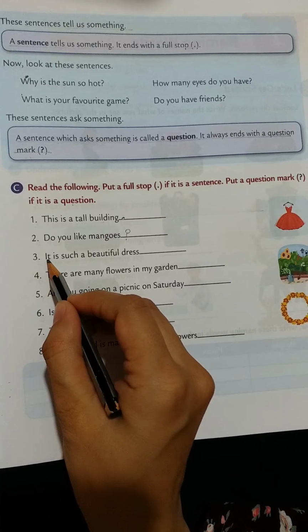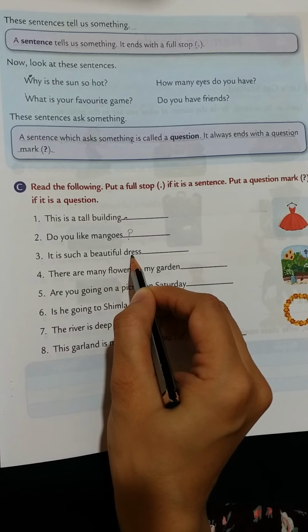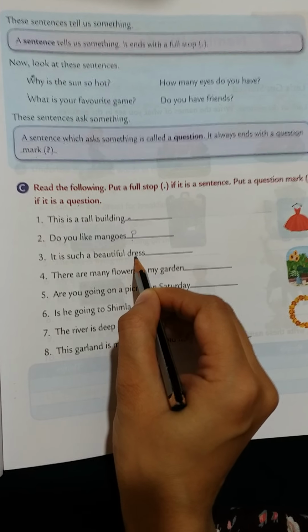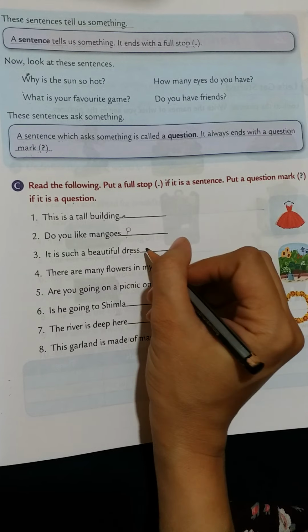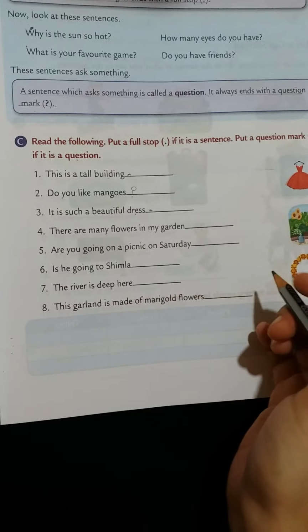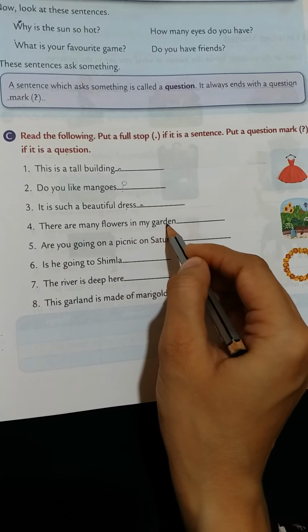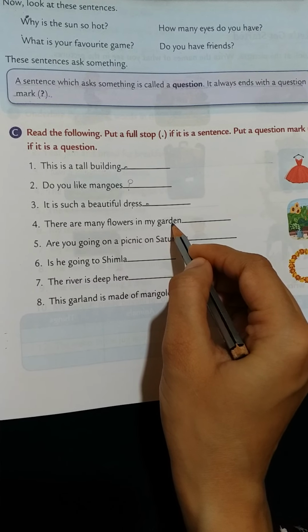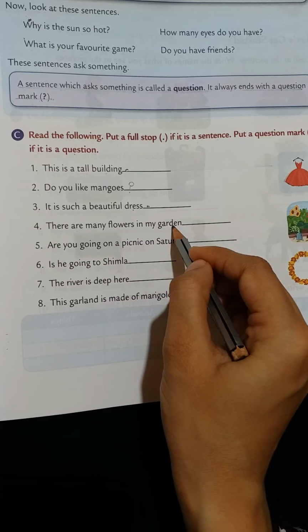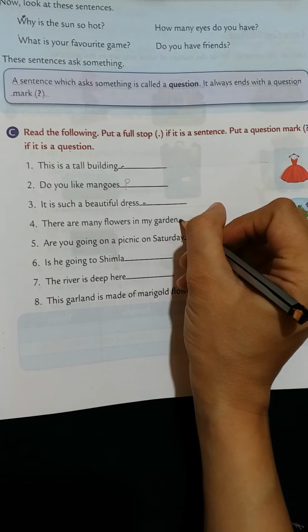See the third one. It is such a beautiful dress. This sentence is telling us that the dress is beautiful. So you will put a full stop over here. See the next one. There are many flowers in my garden. This sentence is also telling us something, that there are many flowers in the garden. So what will come over here? Yes, full stop.